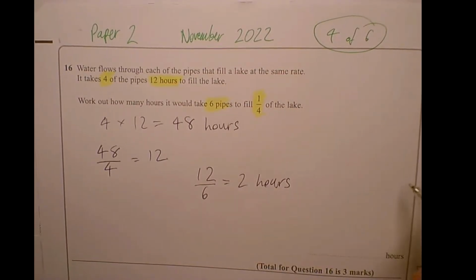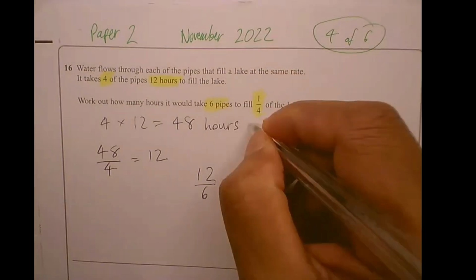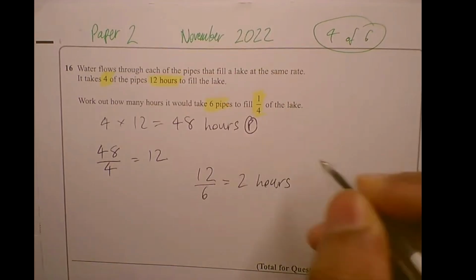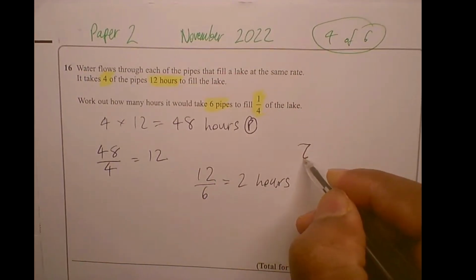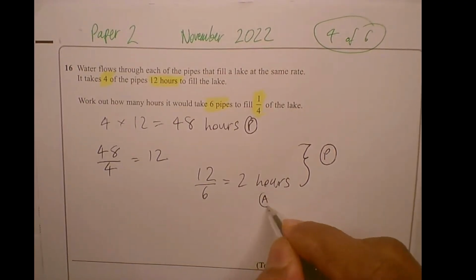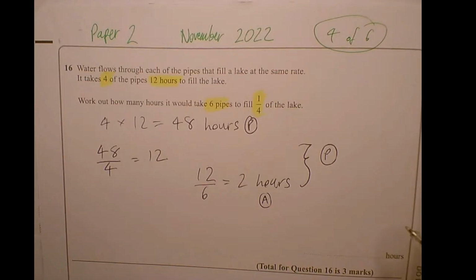Okay, and so you can see this is worth 3 marks. So 1 mark is for the total time, and the second mark is for this process, and then the third mark is our accuracy mark. So you've got that there.